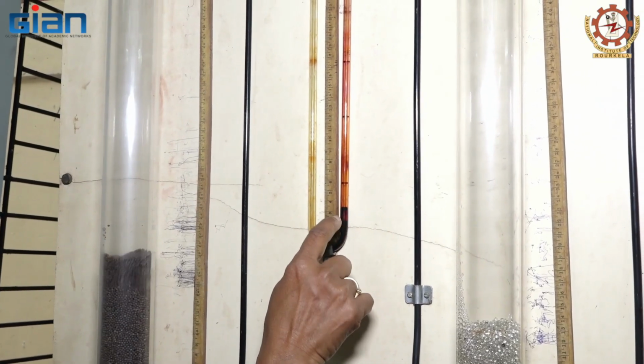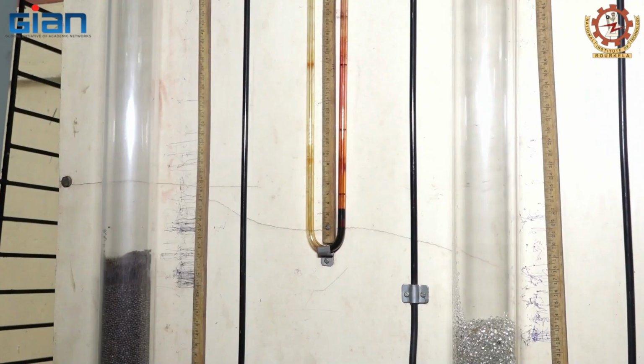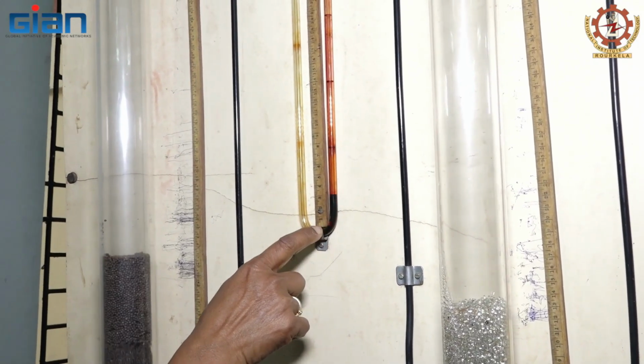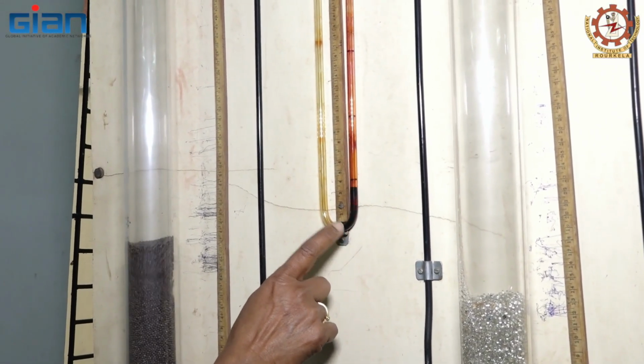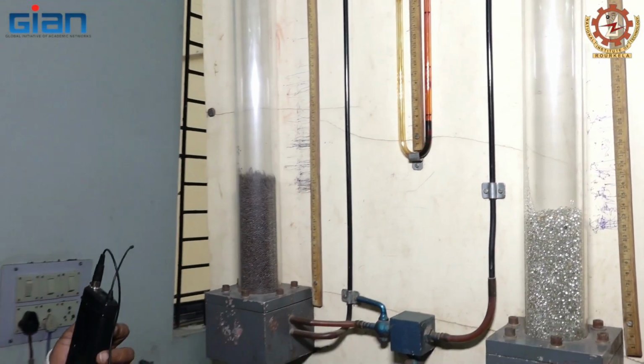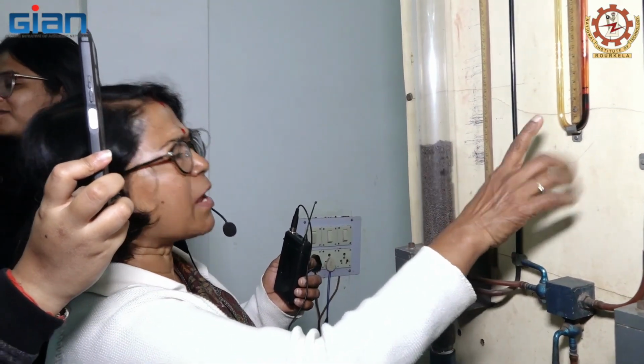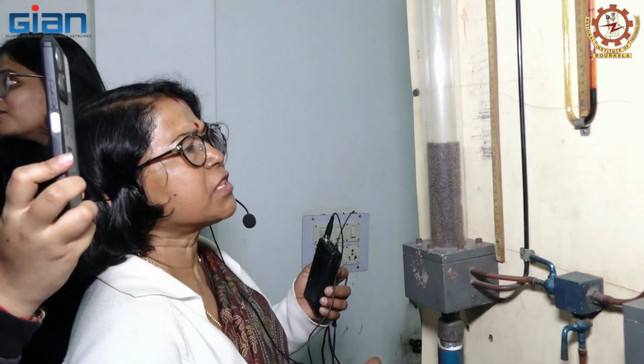you can see around 4 it is coming. So delta H multiplied, here potassium permanganate is taken as the manometric fluid, and any fluid whose density is more than the density of the fluidizing medium can be taken in the manometer for measuring the pressure drop.